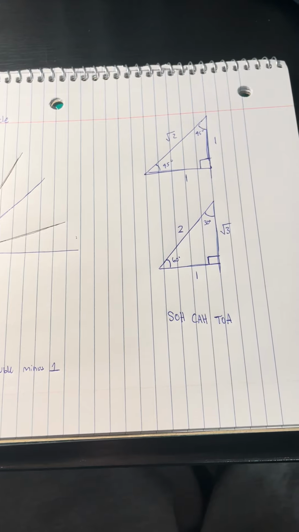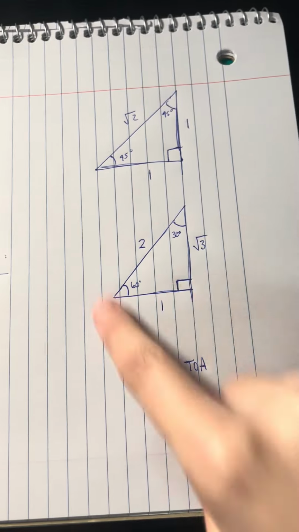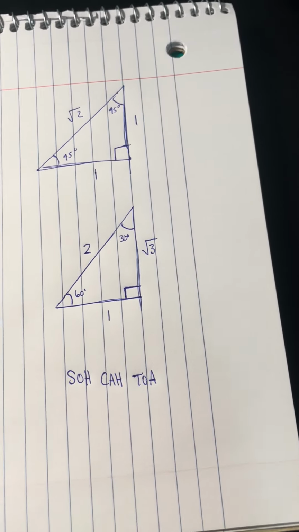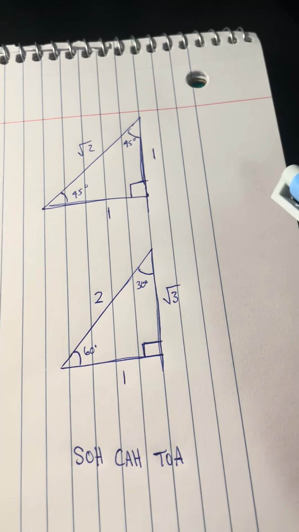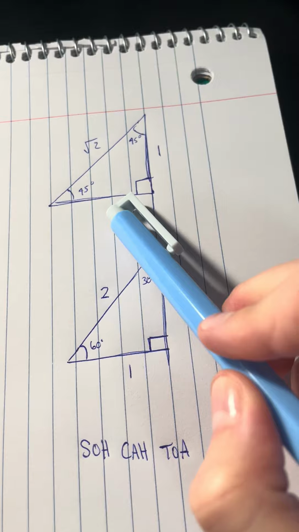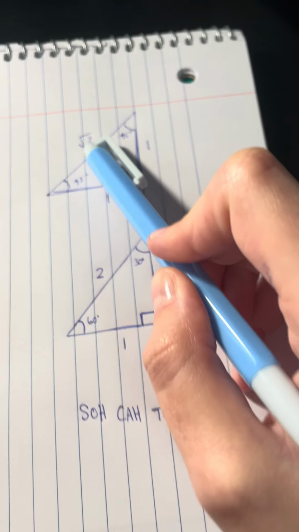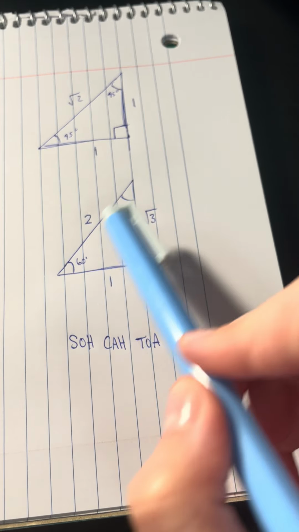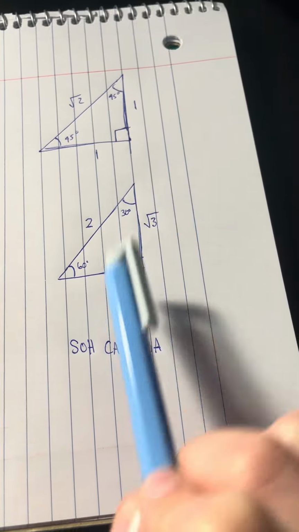Okay, here is my unit circle explanation, and this is basically all you need to know to memorize the whole unit circle. You need to know this 45-45 special triangle. When there's a right angle here, the sides are 1, 1, and the square root of 2.